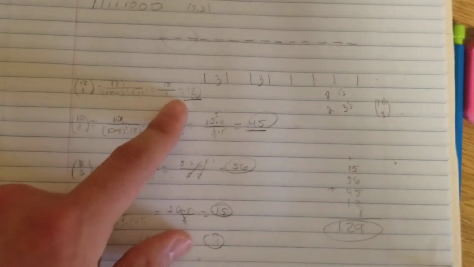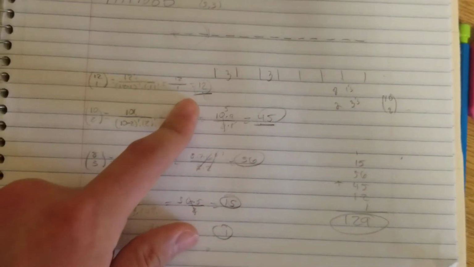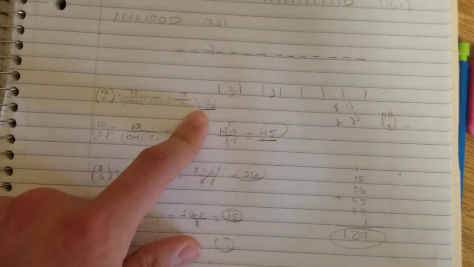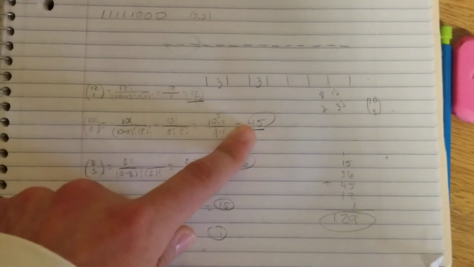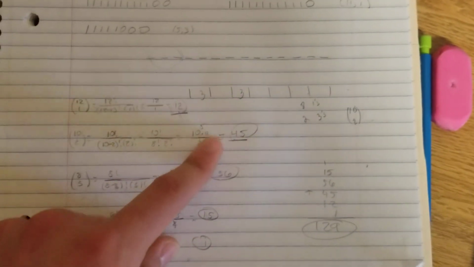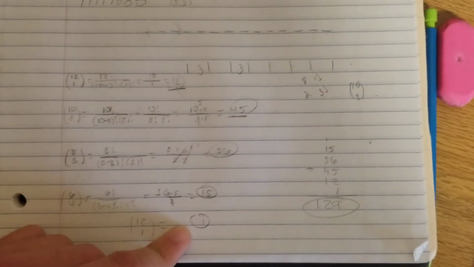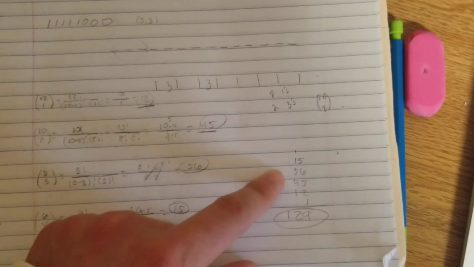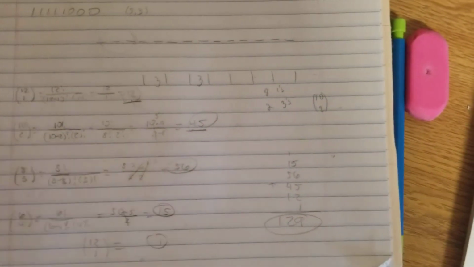So for all those 5 points, the number of possible ways would be 12, 45, 56, 15, and 1. I added all 5 of those numbers and got 129, and that's my answer.